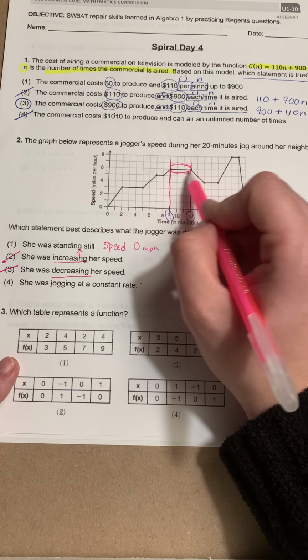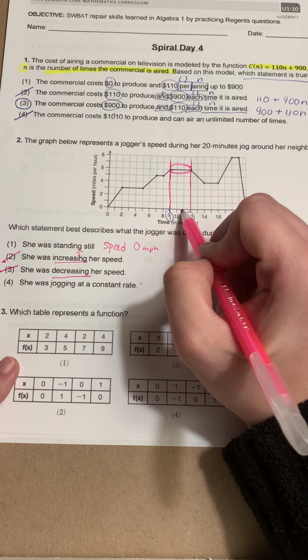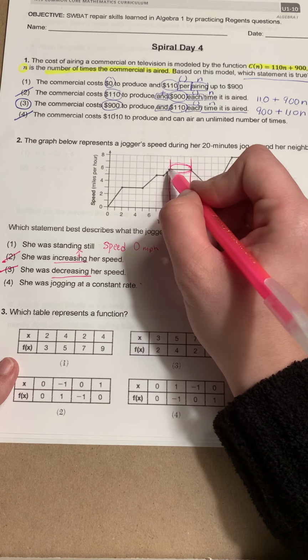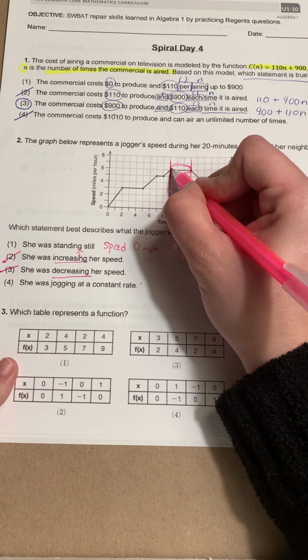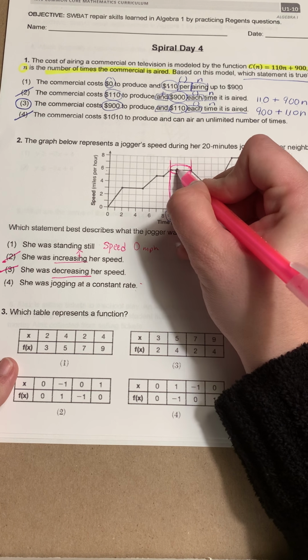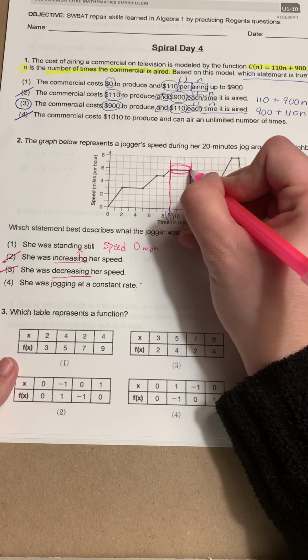Well, up here, it can't be 0 miles per hour, because that would mean it would have to be all the way at the bottom. Okay, it is at 6. So at the 9-minute time, she's at 6, and she stays at 6 for 10 minutes, 11 minutes, 12 minutes. She stays at 6 that entire time.